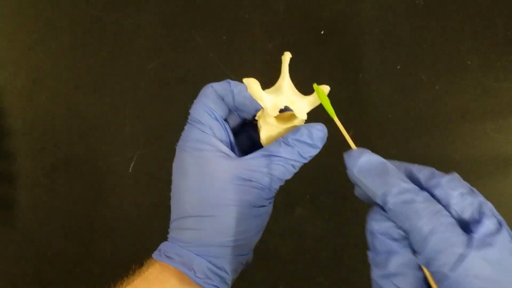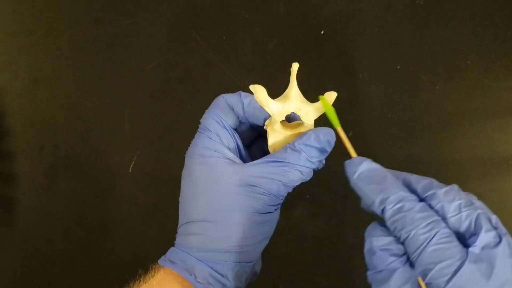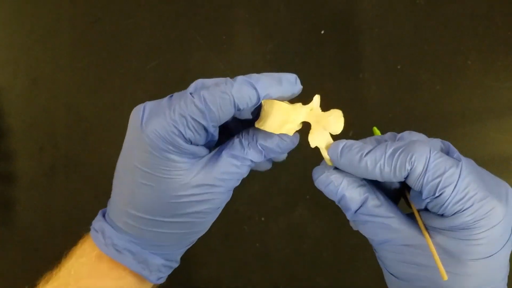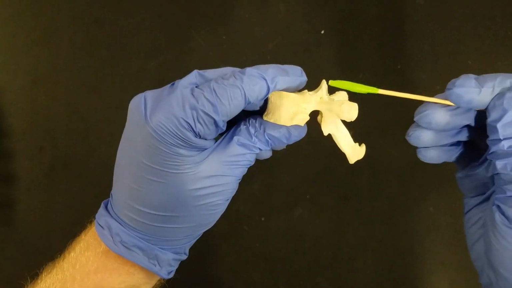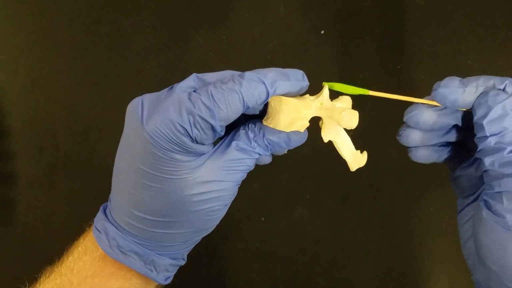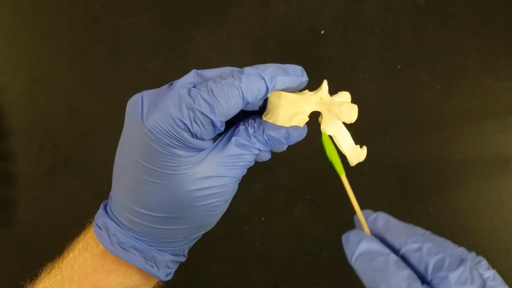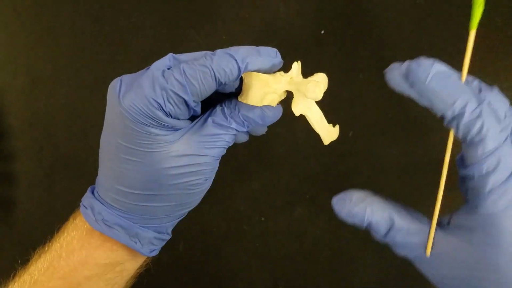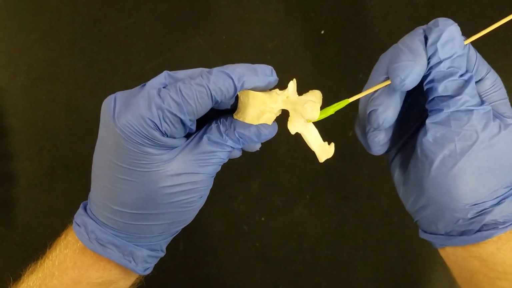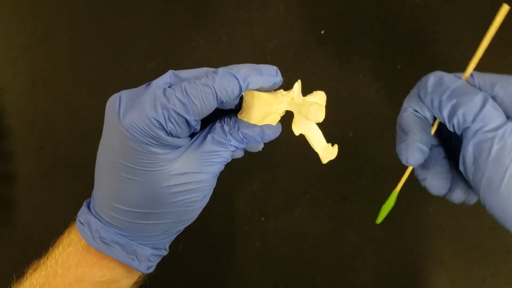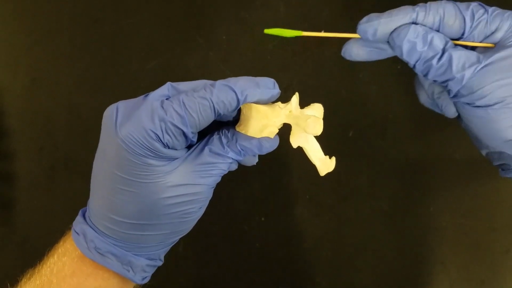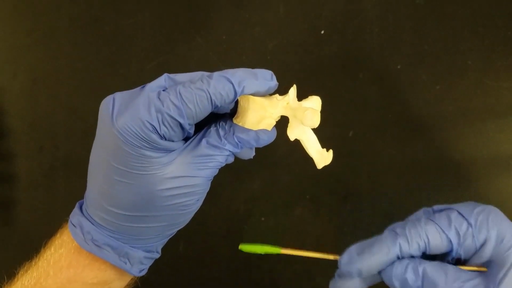Now, in addition to the spinous process and the two transverse processes, if we turn the vertebrae on its side, we can see that we have a set of projections sticking up and a set of projections sticking down. Now, again, the reason why I use a thoracic vertebrae for this is because the spinous process points inferiorly. This tells us that this is superior and that this is inferior.